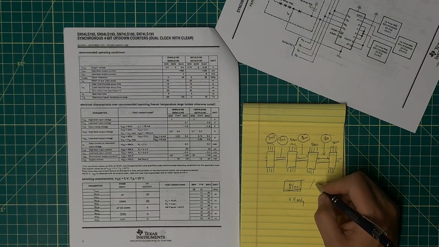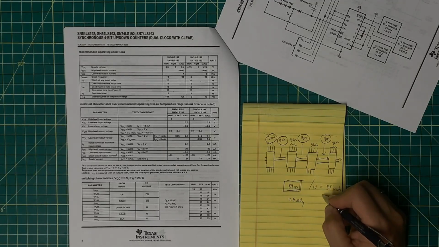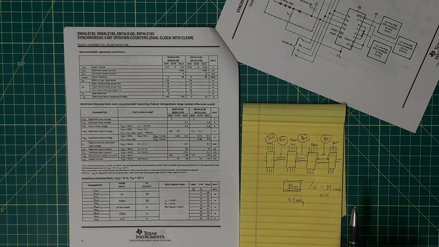Coming back here, let's divide that by 10, is 8.4 inverters, or 10 if I round up to the even numbers. So that, at least for the LS logic, tells me what I need to be looking at here.